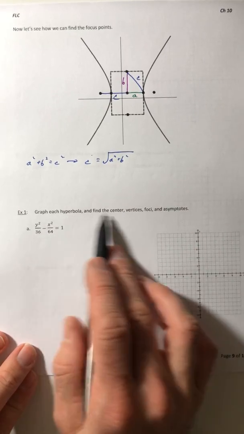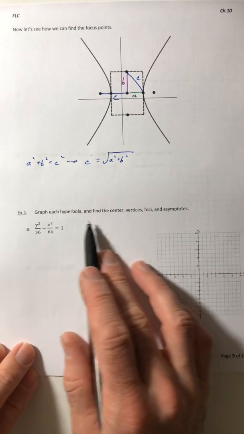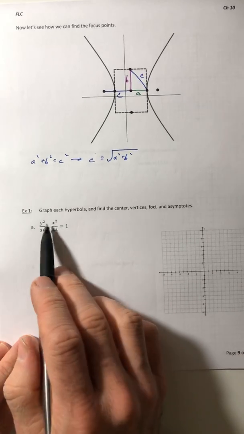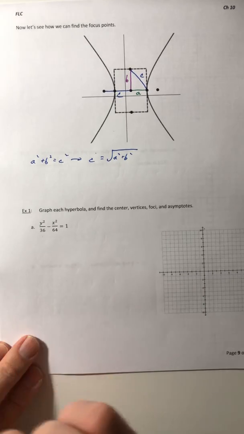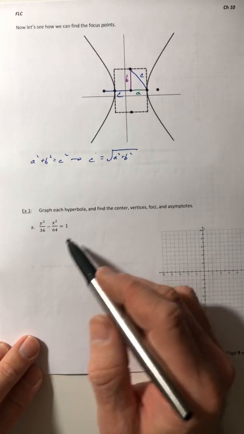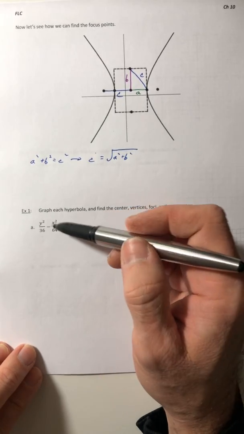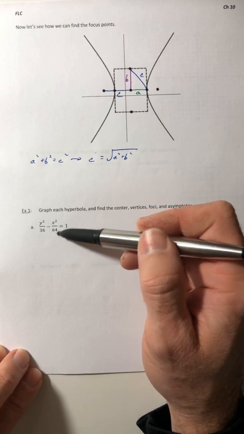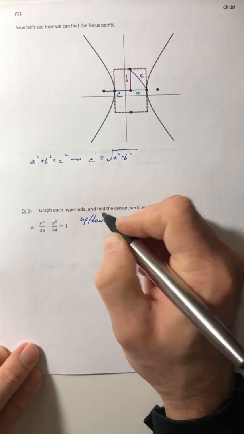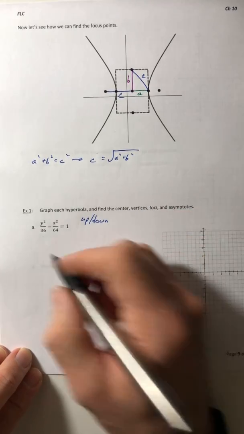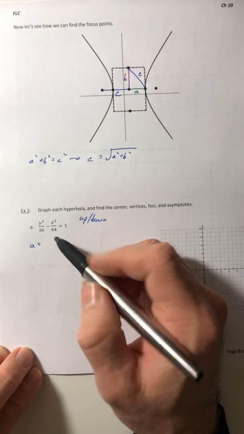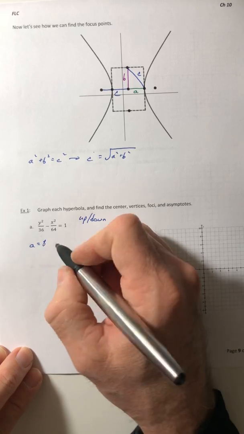All right, let's go ahead and try and graph this first one. So graph the hyperbola with the center, vertices, the foci, and the asymptotes. So if we look at our equation, you can determine right away which one it's going to be, if it's going to open left and right or if it's going to open up and down. So the x fraction, that's the one that's negative. So we know it's going to open up and also down. So our A value comes from underneath the x's, so that'll be 8. The B is still underneath the y's.